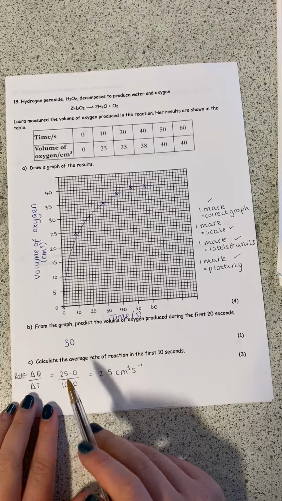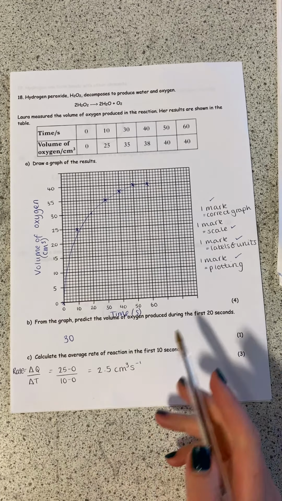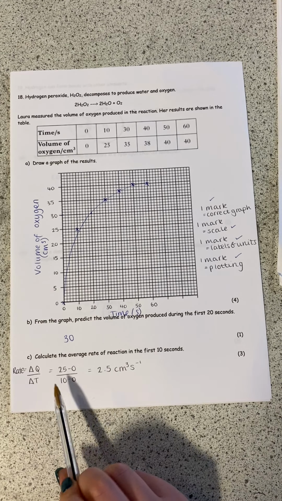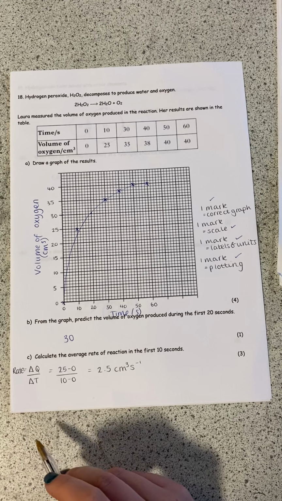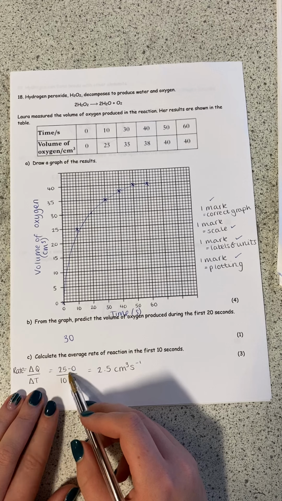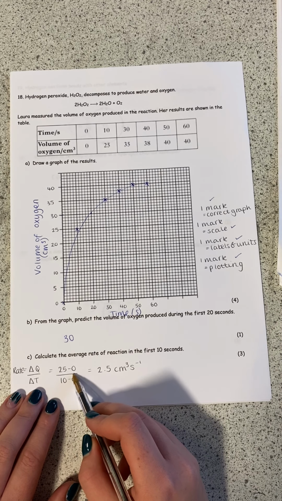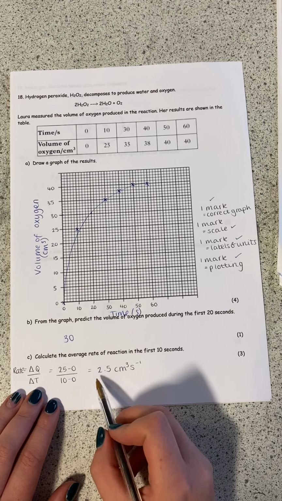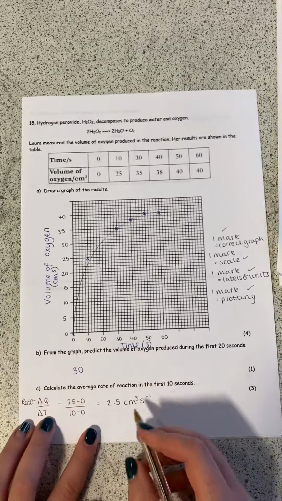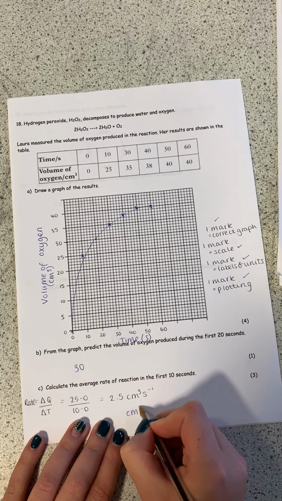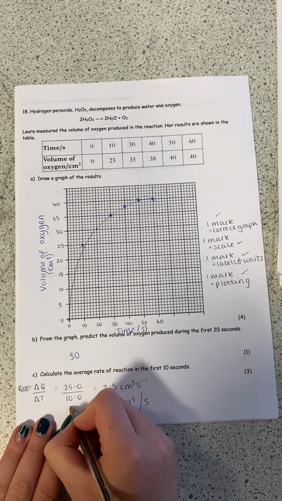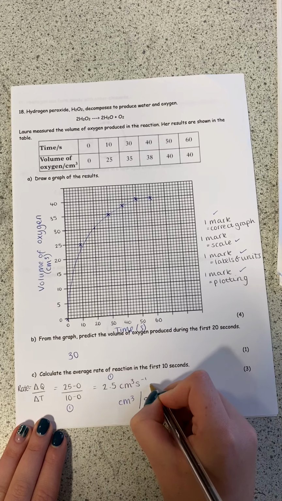Okay, and your second question is a 3-marker question, which means you need the correct calculation, the correct answer, and the correct units. Right, so calculate the average rate of reaction in the first 10 seconds. So changing quantity over your change in time. At 10 seconds it's 25, so we're going to do 25 minus 0 over 10 minus 0, and it's going to give us 2.5. And remember, your units are centimetres cubed, s to the minus 1. You would also get the mark for centimetres cubed per s. Okay, so you're getting 1 mark here, 1 mark here, and 1 mark for your units.